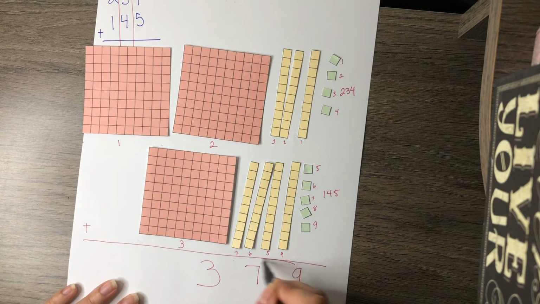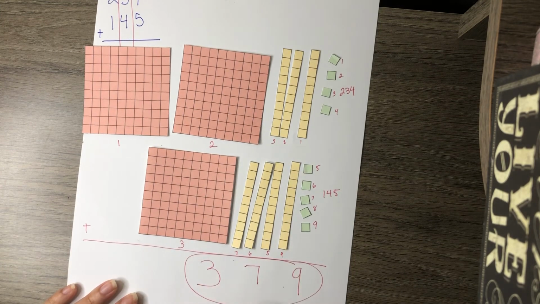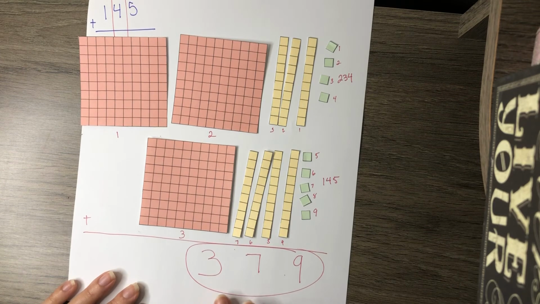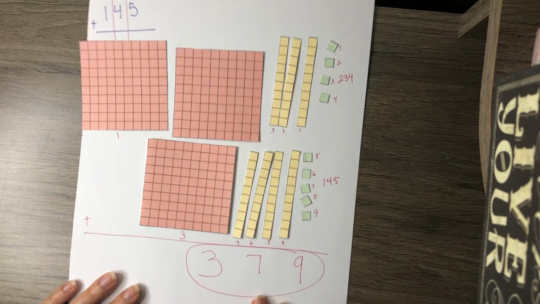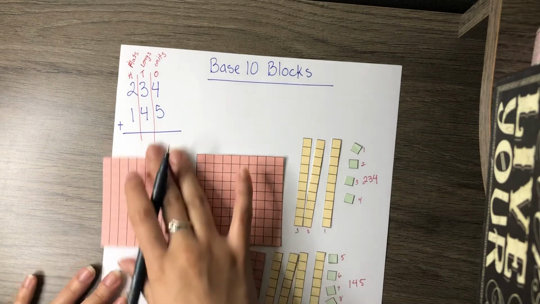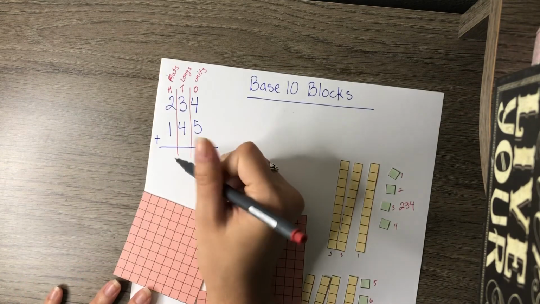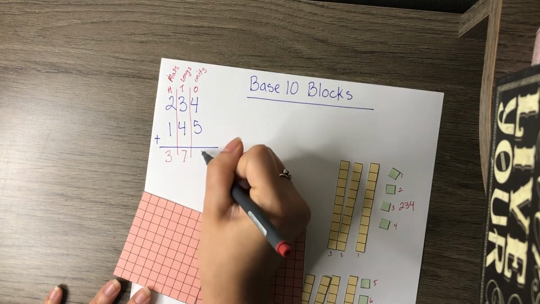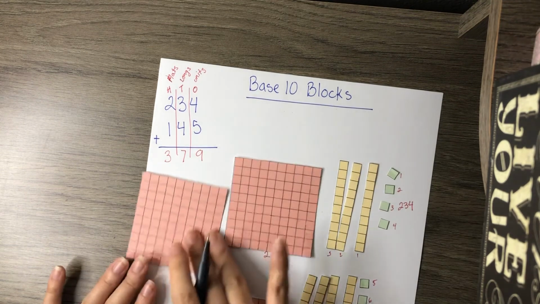So now we have our answer. Our answer would be 379. So now we can put this right here. 379. That was very simple.